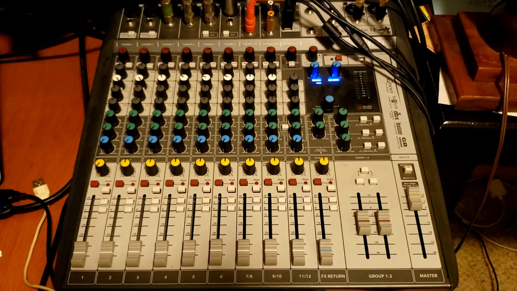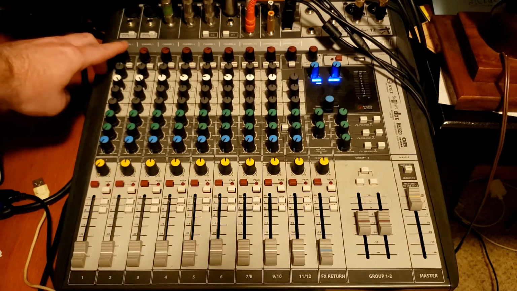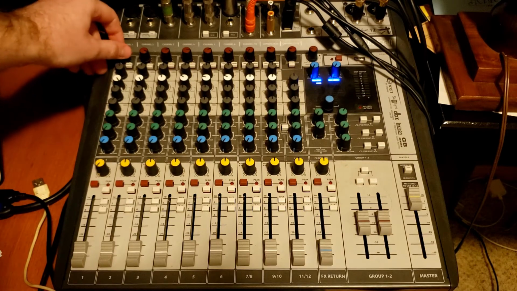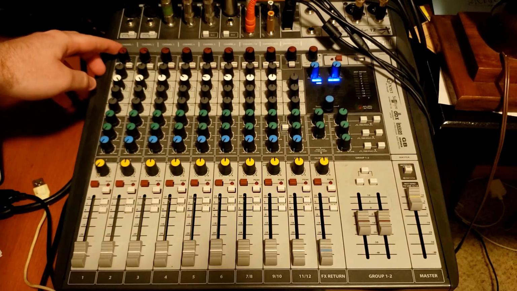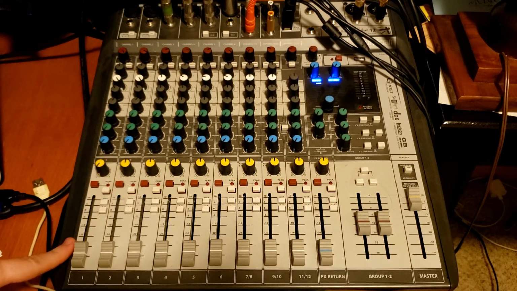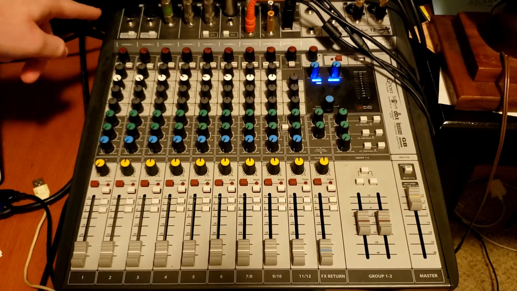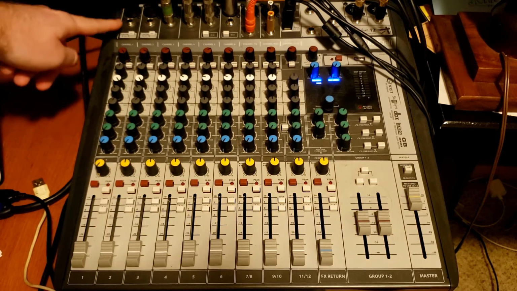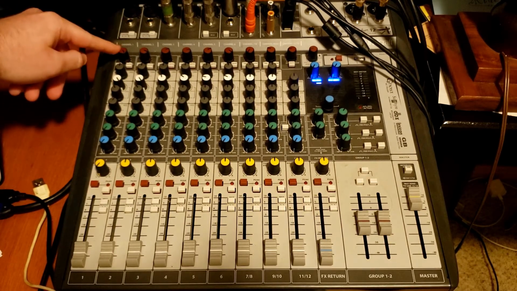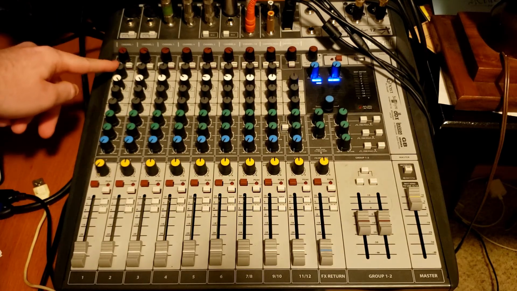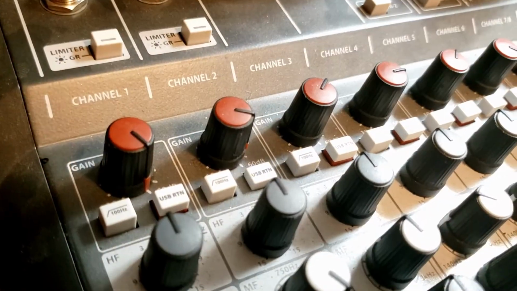So first, at the top here, this is the gain knob, and what that does is decide the volume that's passed down to the rest of the controls down here. So if I have a signal coming into the top at the input, then this decides how much that signal is turned up or down before it's passed on to all the other controls.